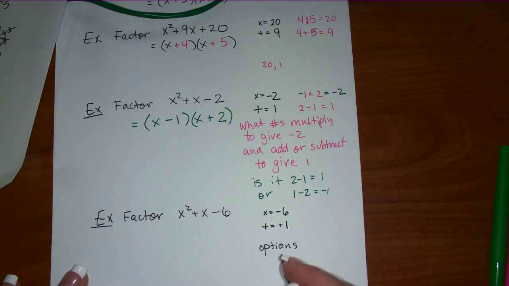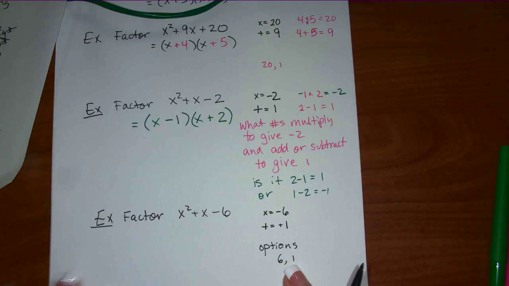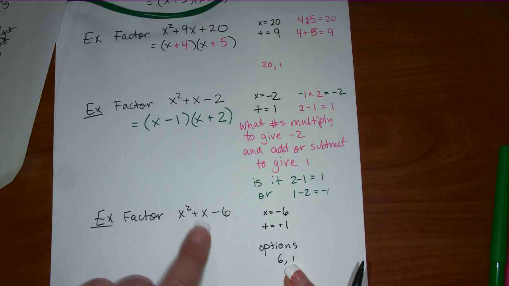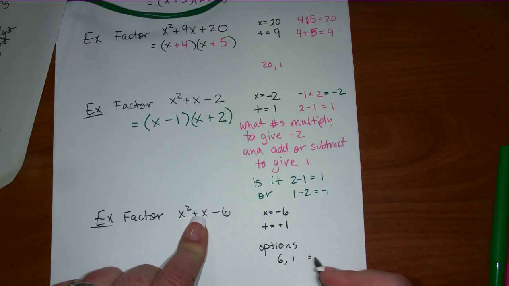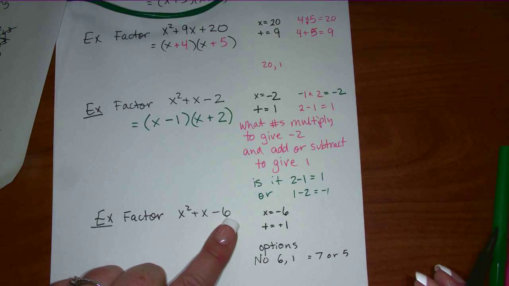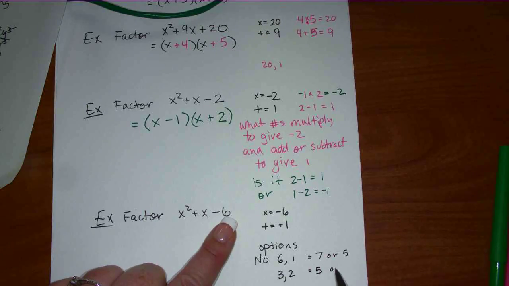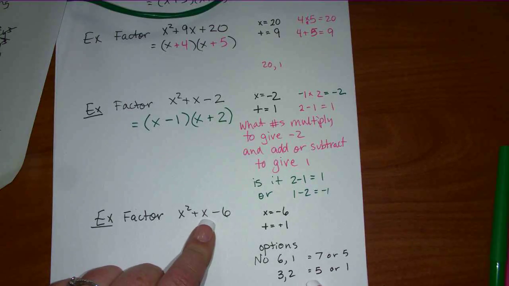So 6 and 1. What do they add to? 7. And what do they subtract to? 5. Is that a 7 or a 5? No. So that one's a no. What are some other options? What multiplies to give 6? 2 and 3. So they add to give 5, and they subtract to give 1. Is that a 5 or a 1? Yes, it is a 1.